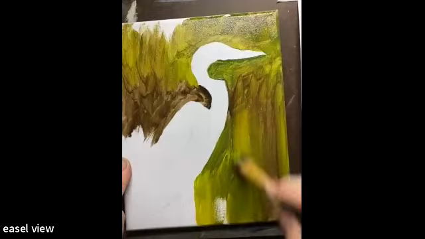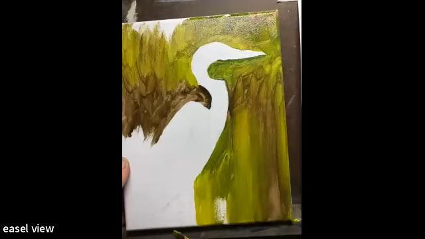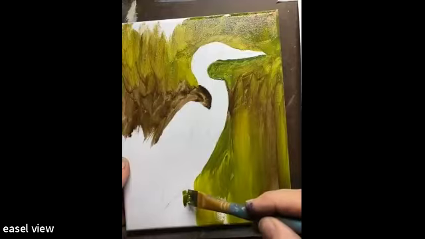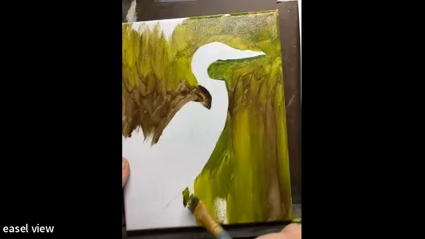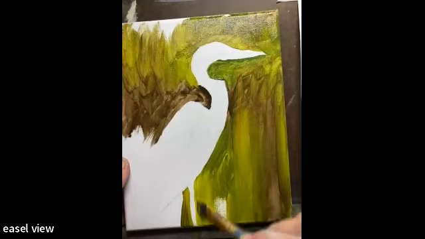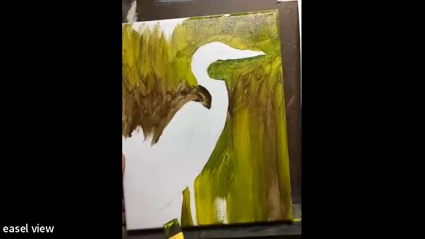Now, here's a tip on the water. Make your brush strokes vertical. That will give the impression of water reflection. Keep your brush strokes very vertical.